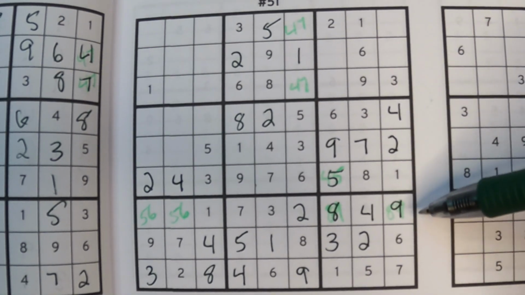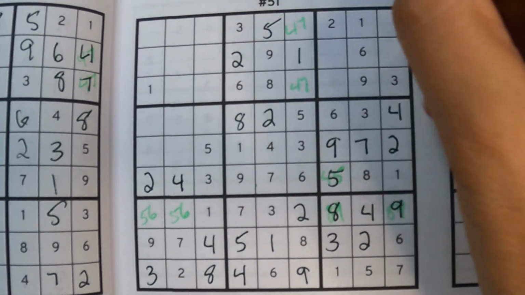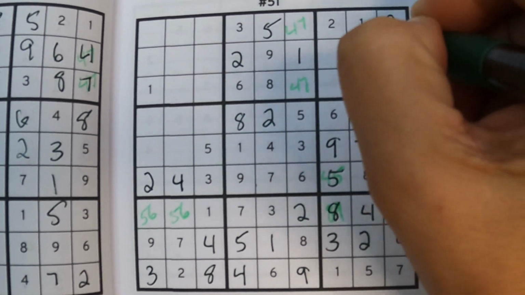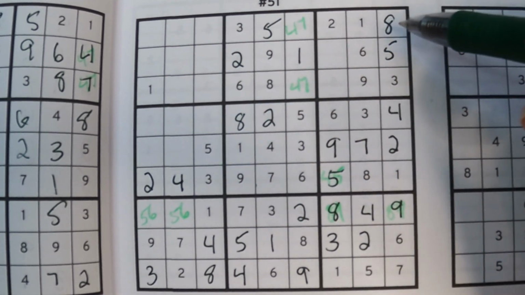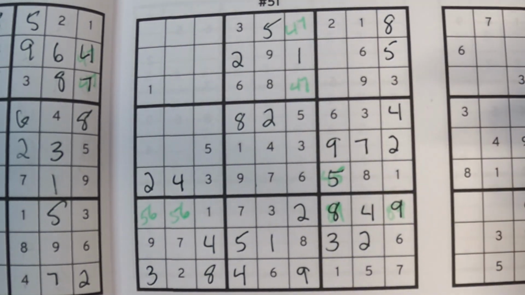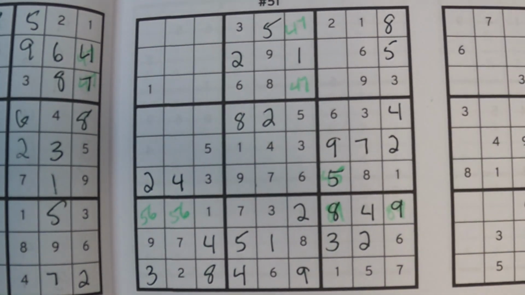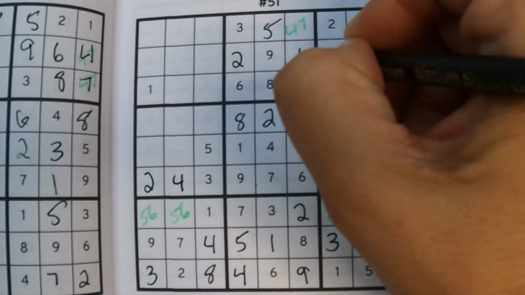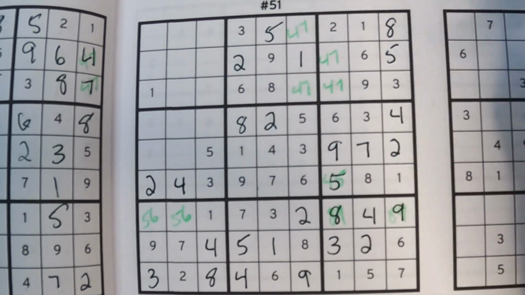For this column now, we're missing 5 and 8. We've got a 5 here, so 8, 5. For this box now, we're missing 4 and 7. I don't see any help. So 4, 7, 4, 7.